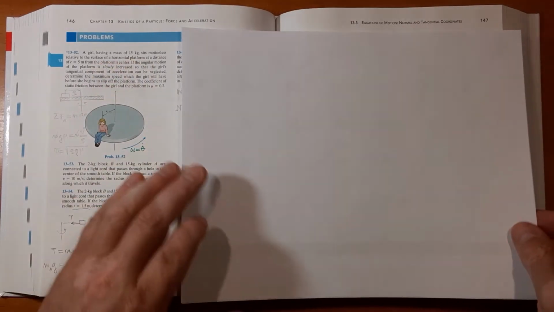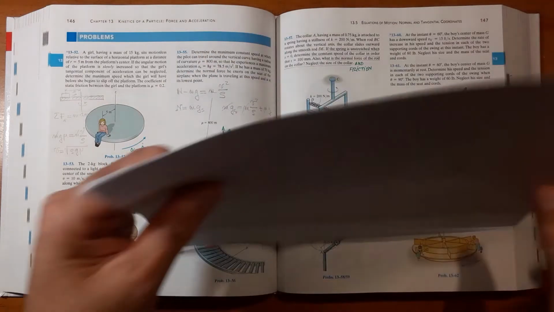A girl sits motionless relative to the surface of a horizontal platform at a distance of 5 meters from the platform center. The angular motion of the platform is slowly increasing, and we need to find the maximum speed at which the girl will be just before she slips off the platform. The coefficient of static friction between the girl and the platform is 0.2.